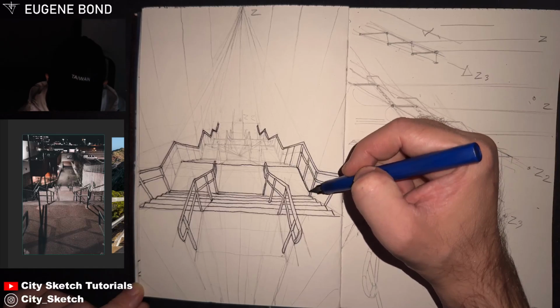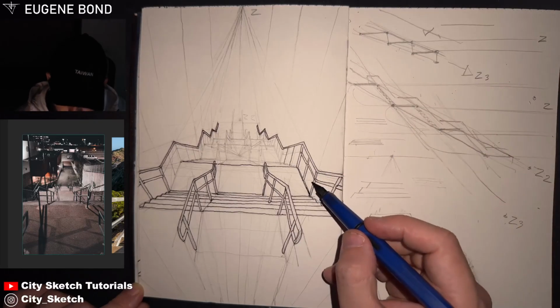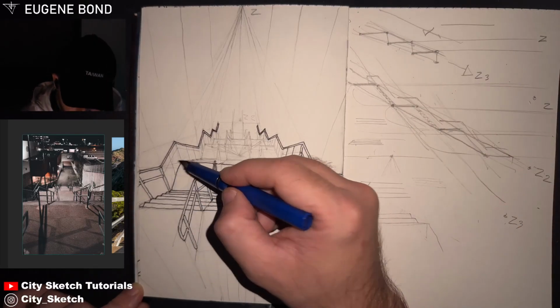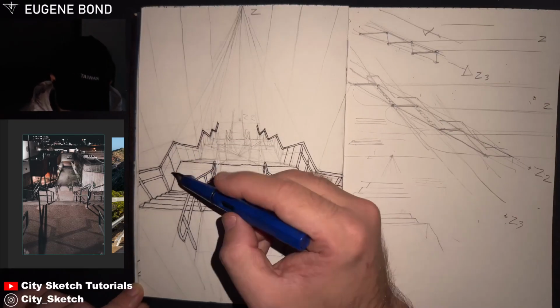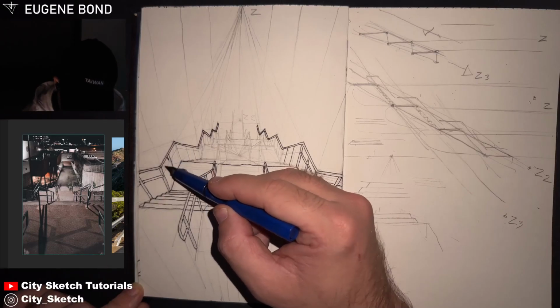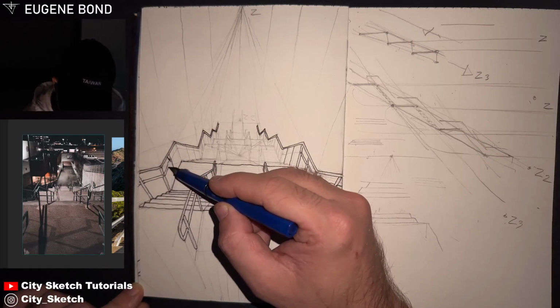Yeah, here actually this railing might often go behind the platform, so it's attached on the side.